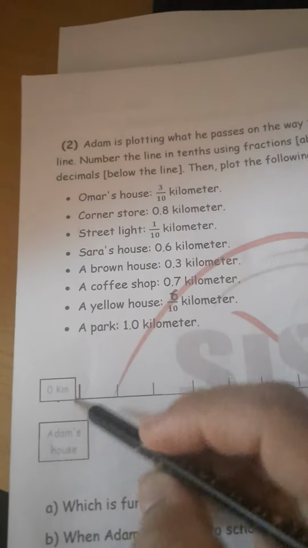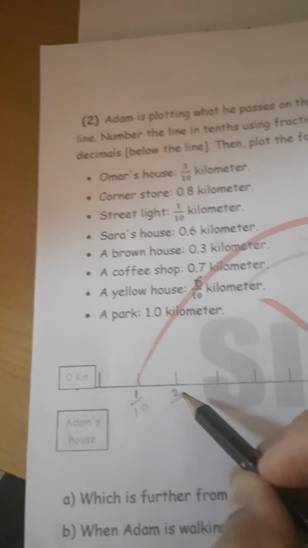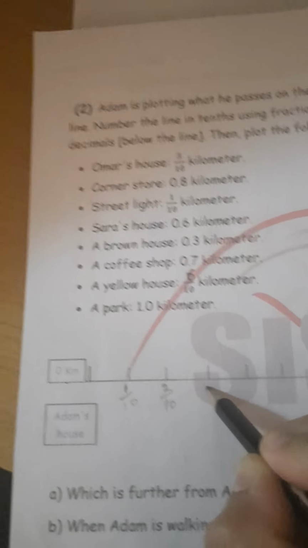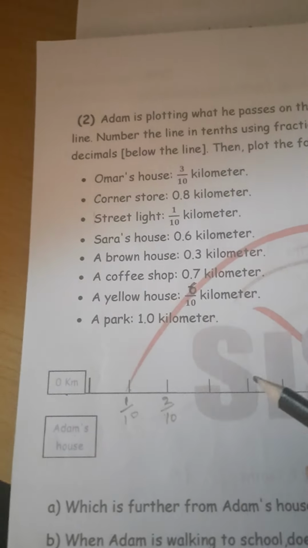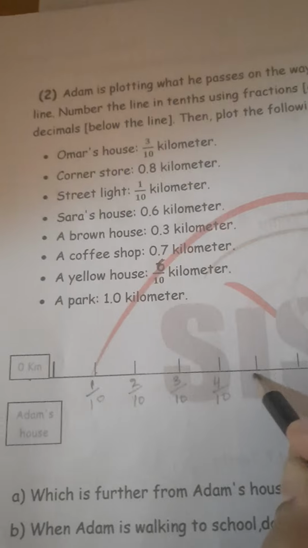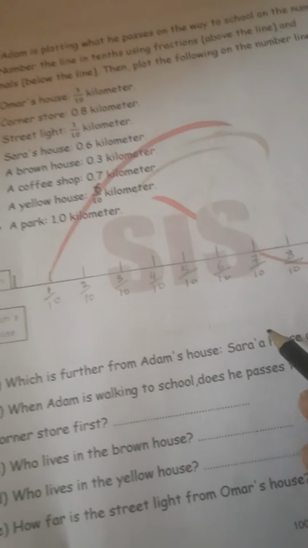Here is Adam's house, the first number is 1 over 10, 2 over 10, 3 over 10, 4 over 10, 5 over 10, 6 over 10, 7 over 10, 8, 9, till I reach the end, the school.